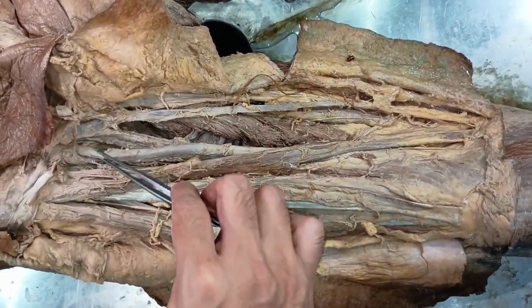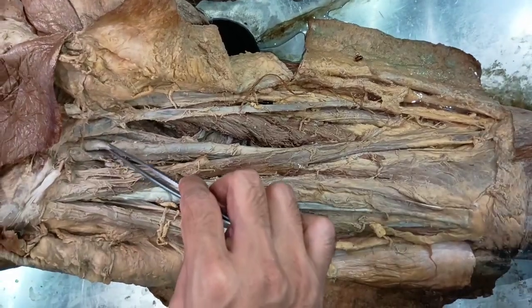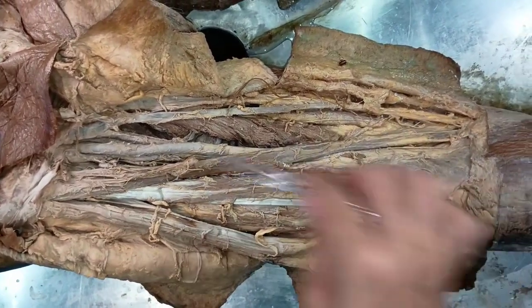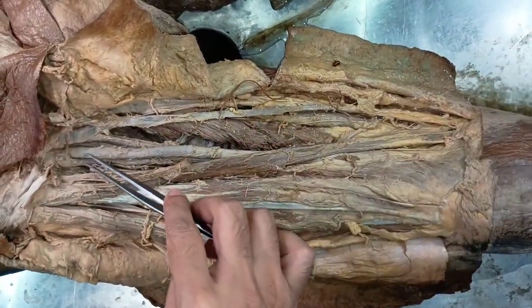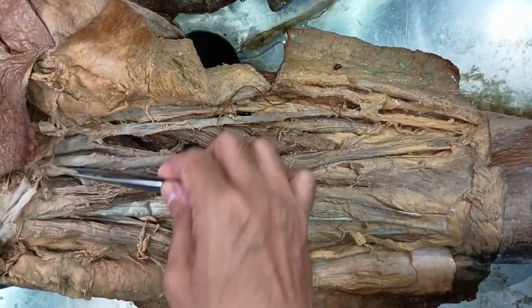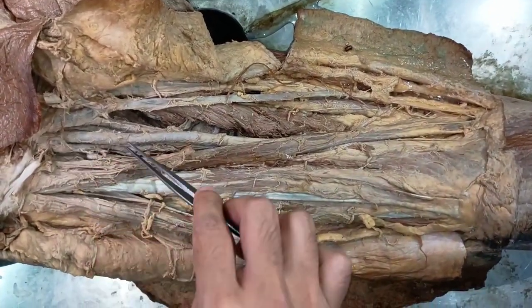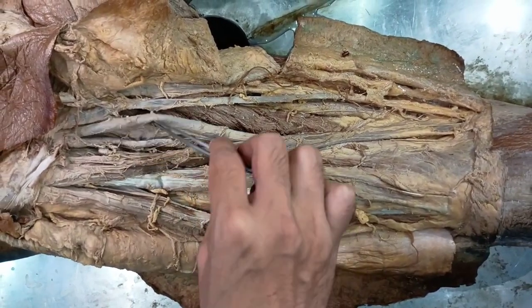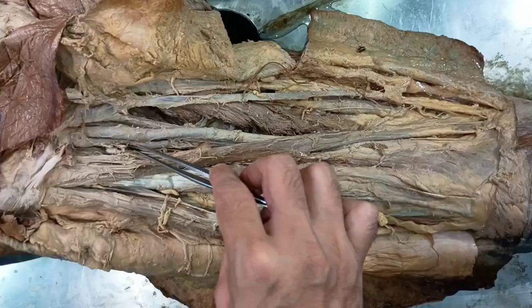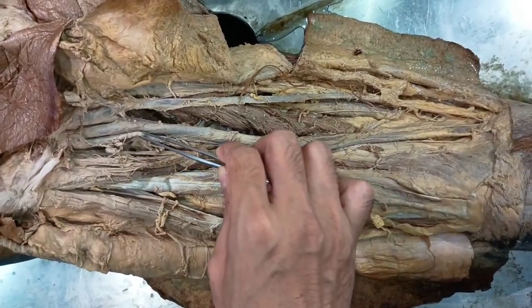Lateral to the femoral vein, this structure is the femoral artery. So this goes like this inside the continuum. Now lateral to this femoral artery, you can see that there is a massive branch, right? This is basically the branch. So this particular branch that is present lateral to the femoral artery is the profunda femoris.